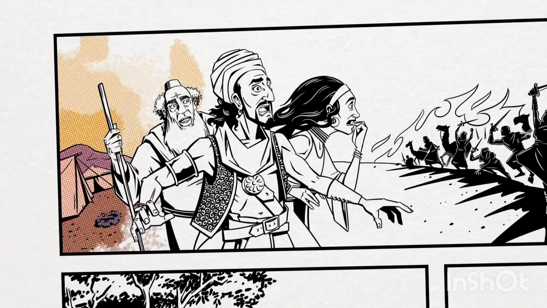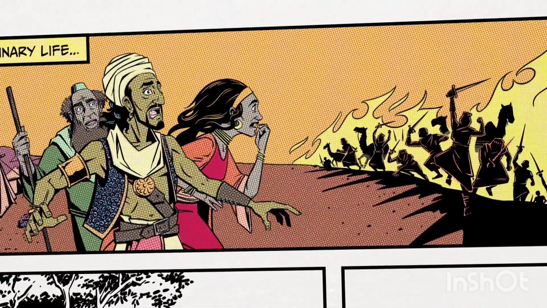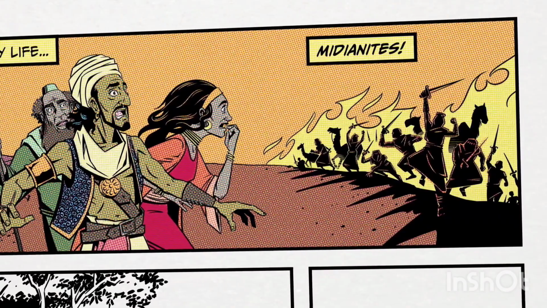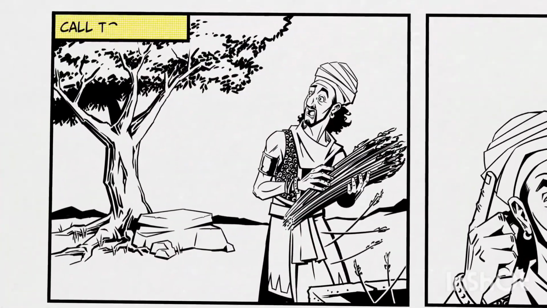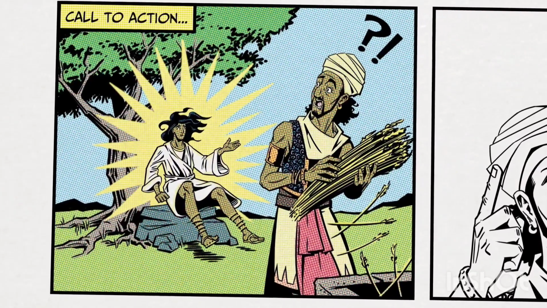The story begins with Gideon and the Israelites living in fear because they're oppressed by an invading people, the Midianites. Got it. Then there's the call to action. God commissions Gideon to defeat the Midianites and save Israel. Yeah, this is shaping up to be a good story.